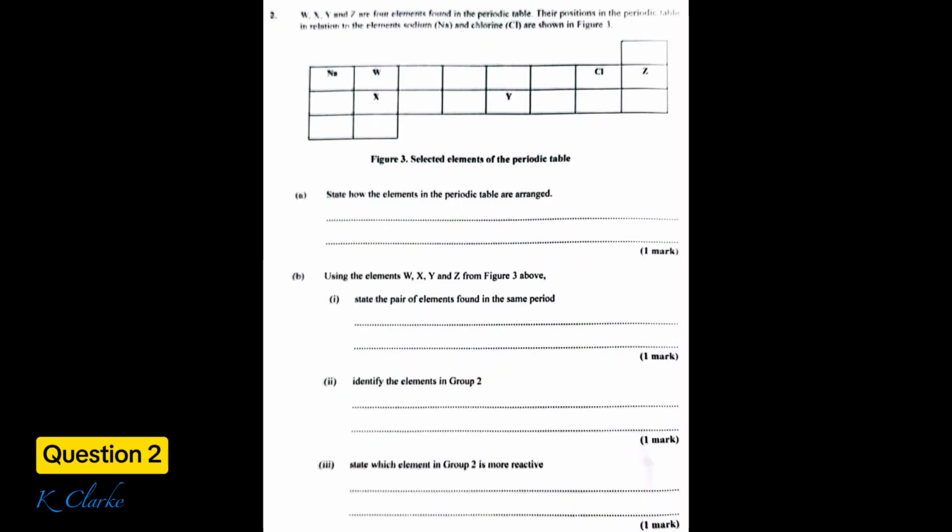Question 2. W, X, Y, and Z are four elements found in the periodic table. Their positions in the periodic table in relation to the elements sodium and chlorine are shown in figure 3. A. State how the elements in the periodic table are arranged. Elements are arranged by increasing atomic number.